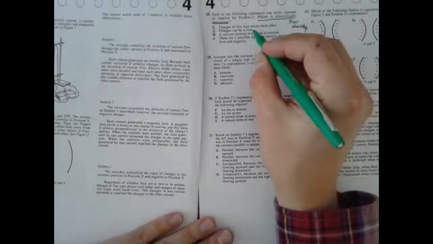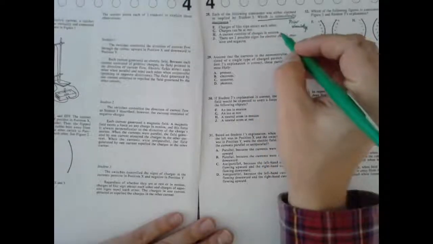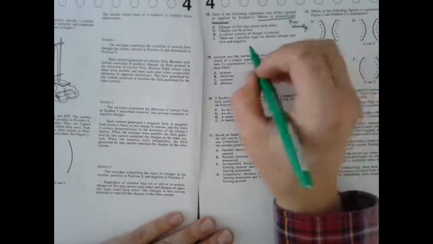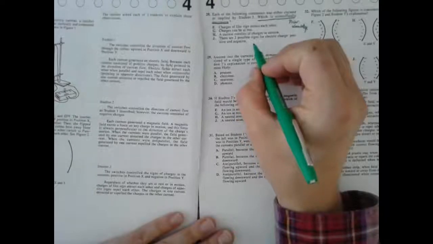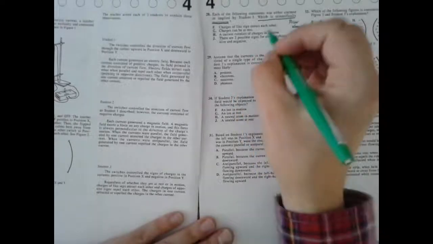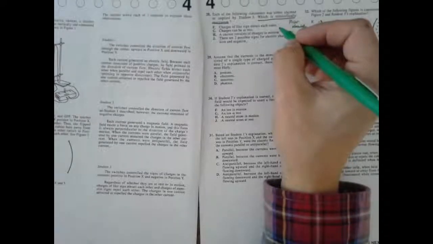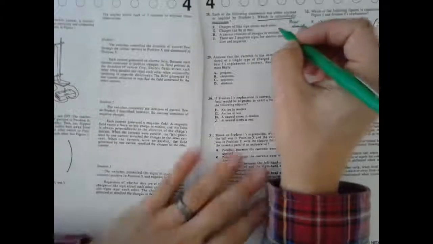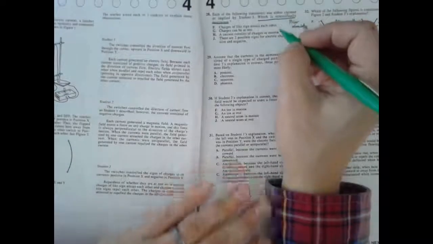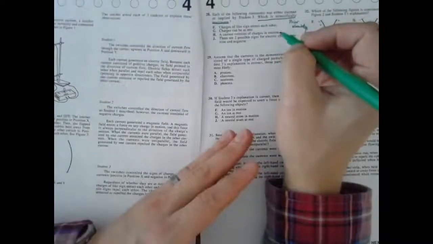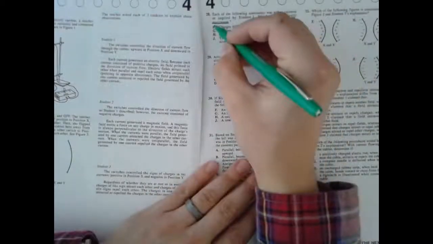Charges can be at rest, that's true. A current consists of charges in motion, that's true. There are two possible signs of electric charge, positive and negative, that's also true. F is the only one that's not true. And again, for what we've been talking about in this specific class that I'm talking to, we've talked about the fact that opposite charges attract, like charges repel, right? So we know that F should be inaccurate. We should have the prior knowledge to answer that one correctly.